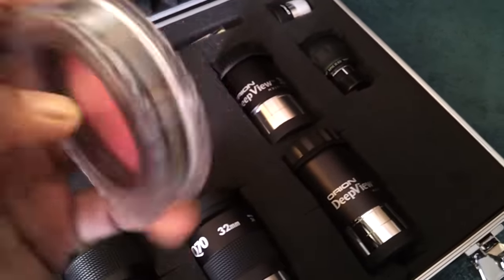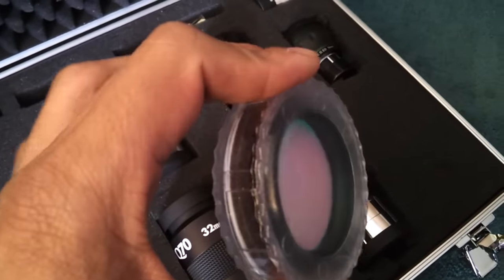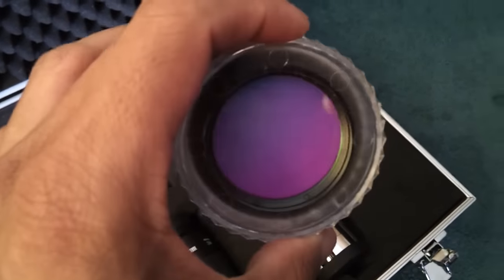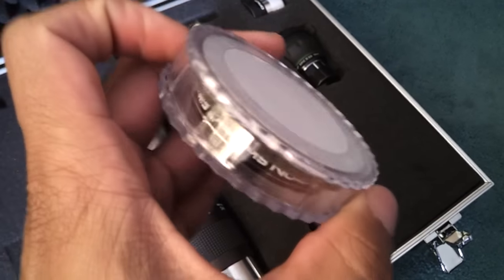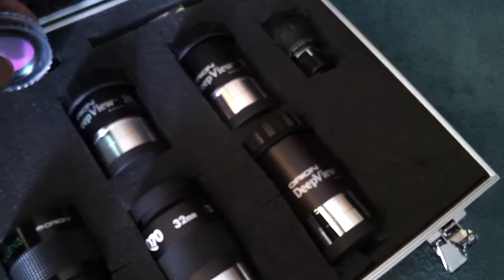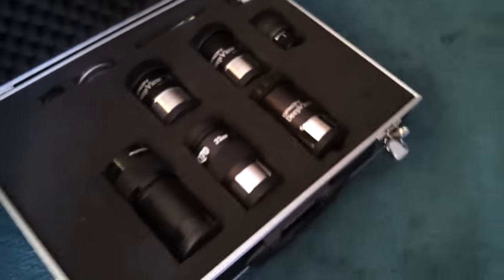This is my sky glow filter. It blocks out a lot of ambient junk light when you're outside, if there's light pollution around your viewing area. And that's pretty much everything. The telescope runs for about $1,600, and then with the accessories it comes out to about $2,000. So it's very expensive, but if you're into this sort of thing, I think it's really worth the money.